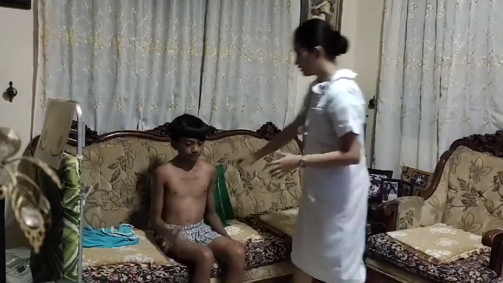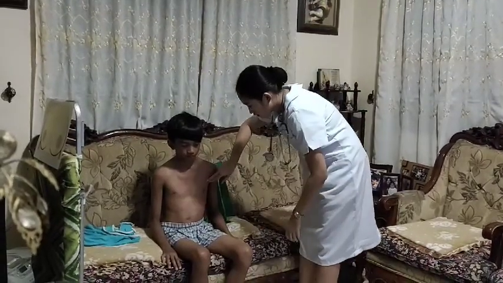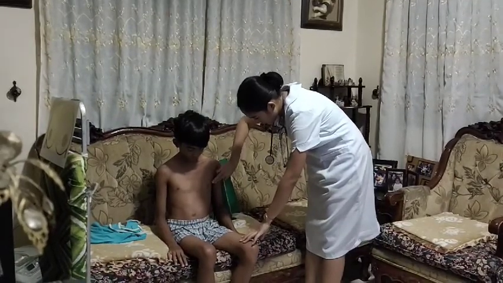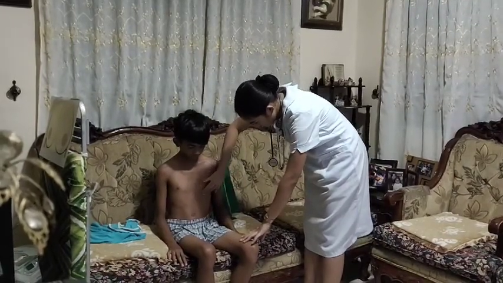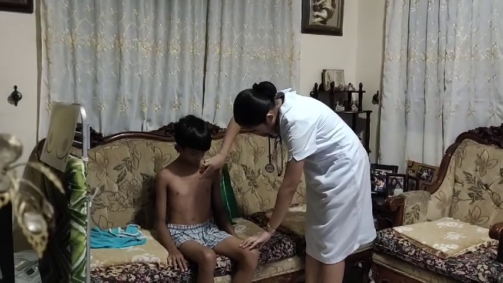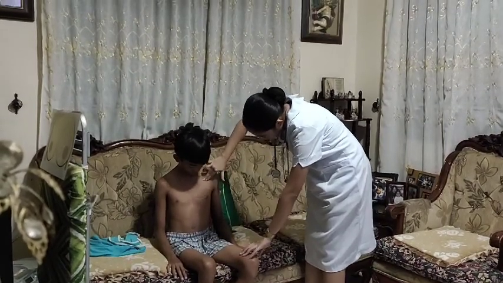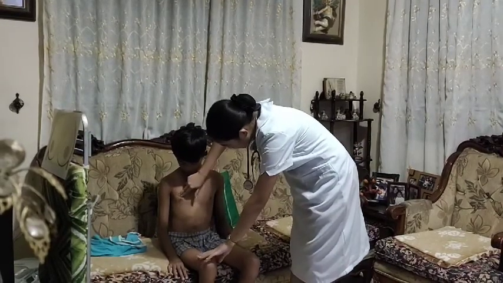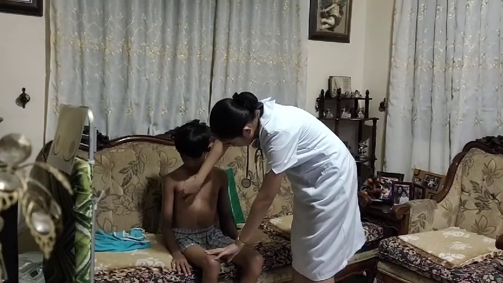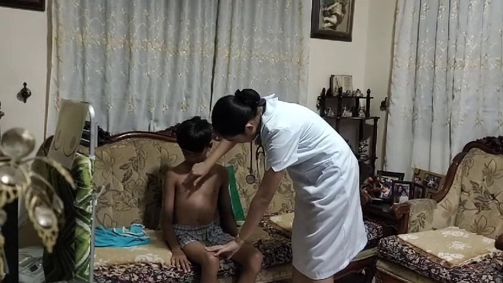We just make a circle shape around the nipple of the patient. So we will just palpate for the masses. So on the upper part, as we go to the axillary. So on the left side, circular pattern. So on the upper side.